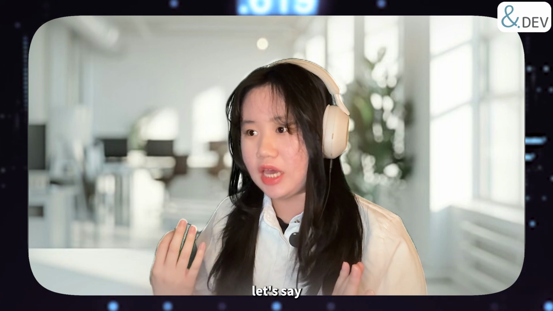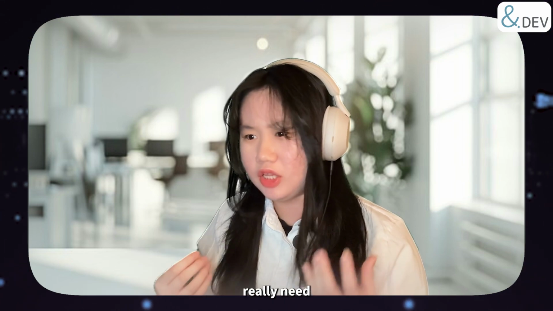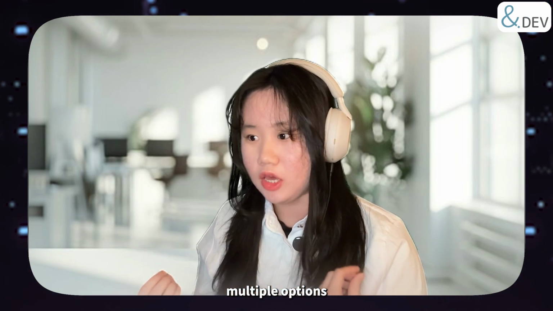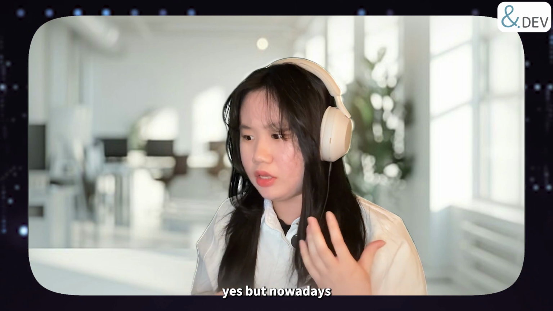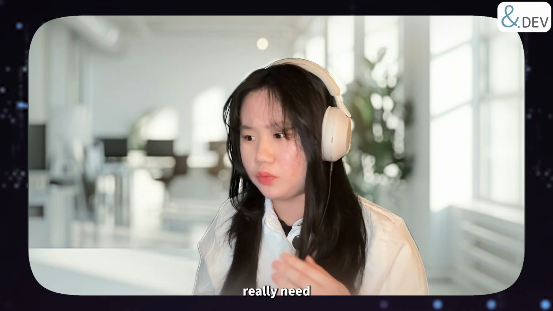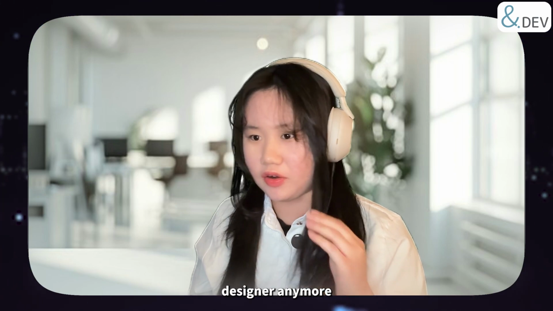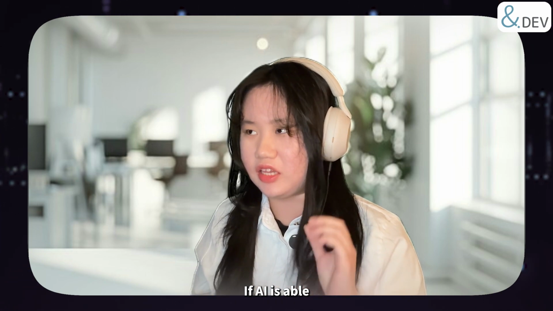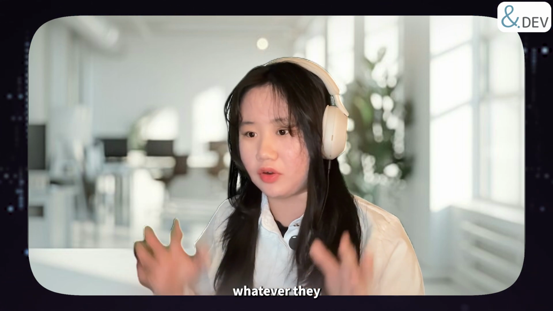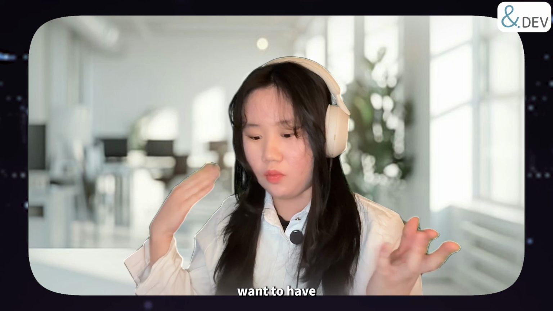And for example, let's say I have a really quick idea and I really need a mock-up super quick. ChatGPT obviously just gives it to me. And not even that, it gives me multiple options, which is great for me. But nowadays, people don't really need graphic designers anymore if AI is able to literally just generate whatever they think about, whatever they want to have.